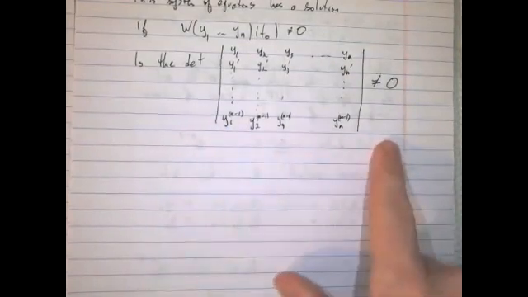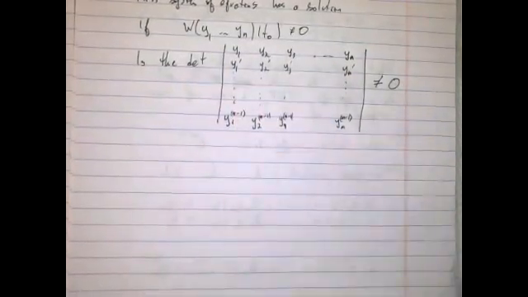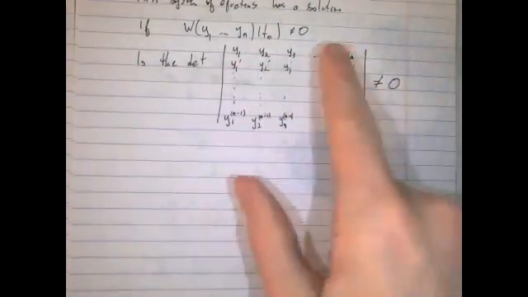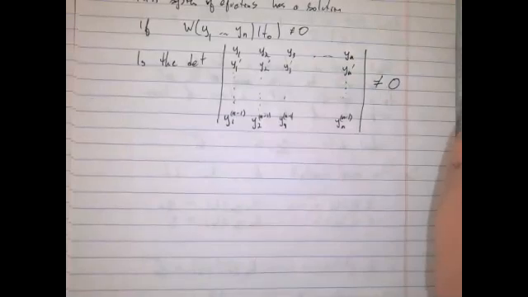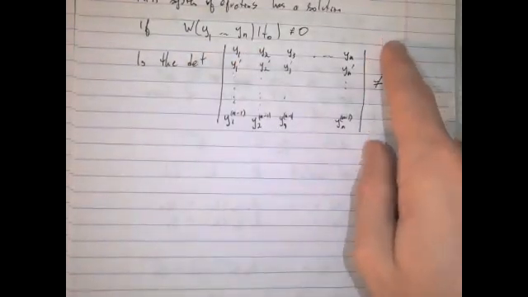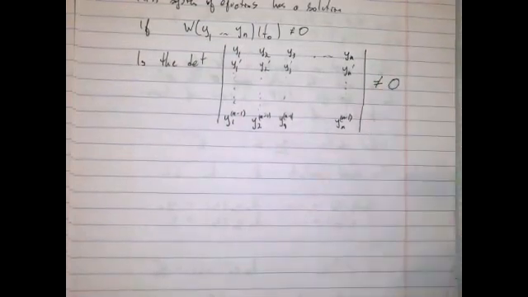If this determinant is non-zero, that's equivalent to saying that you can find constants k1 through kn such that when you apply this matrix to k1 through kn, they'll be equal to that vector of initial conditions, namely y, y prime, all the way down to the n minus first derivative of y.